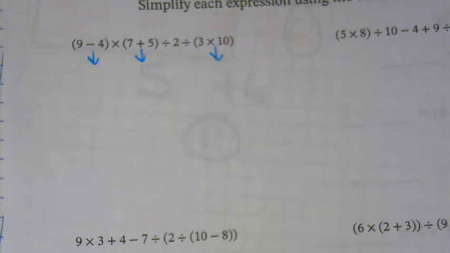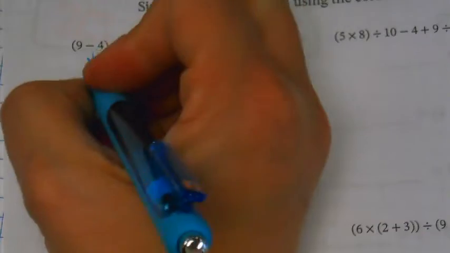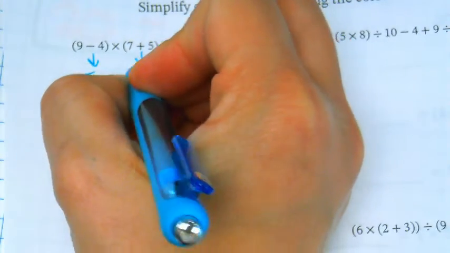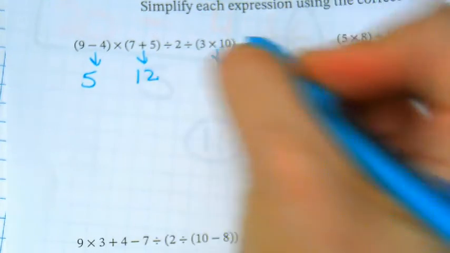So give me an answer in each parentheses. Each parentheses, give me an answer. Use your fingers. Use your multiplication. If you can go a little ahead of me, yeah. So, what's 9 minus 4? You get 5. 7 plus 5? 12. And then 3 times 10?